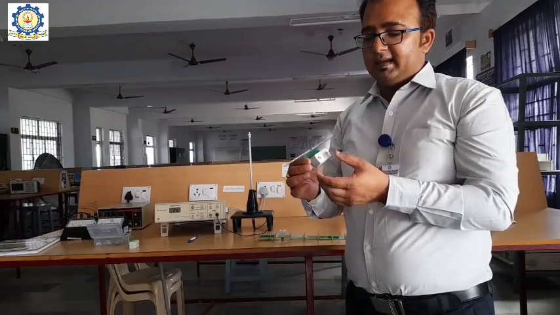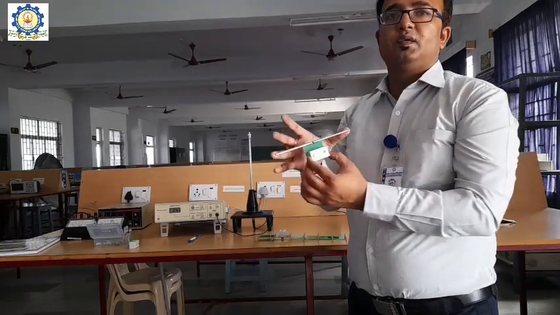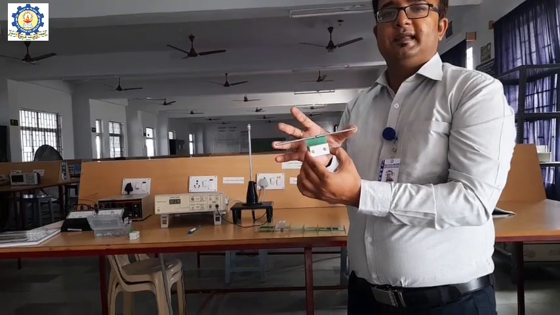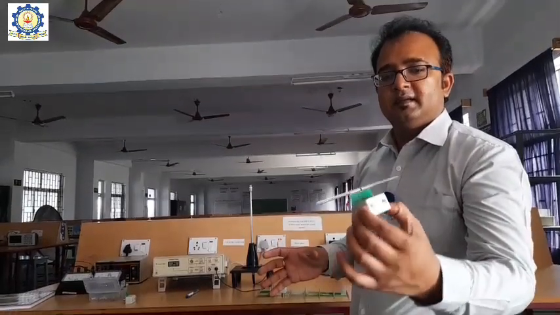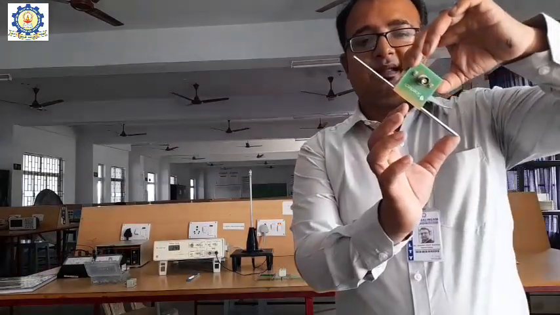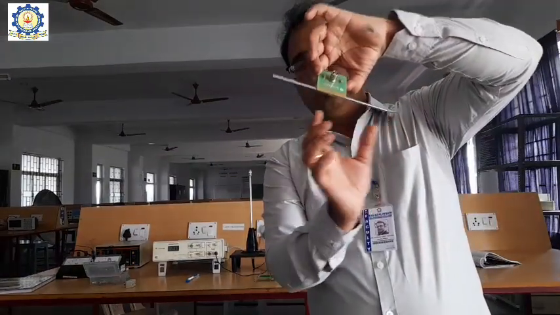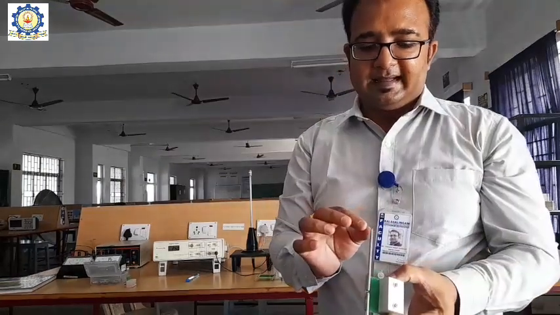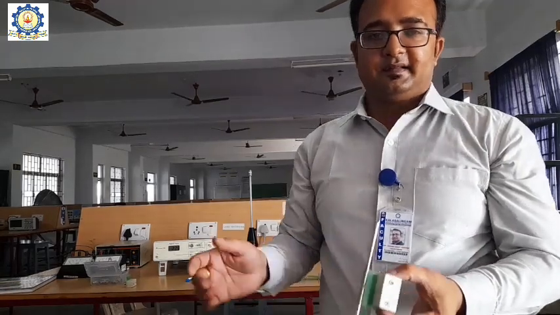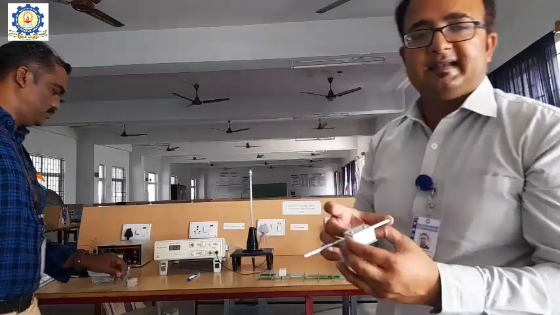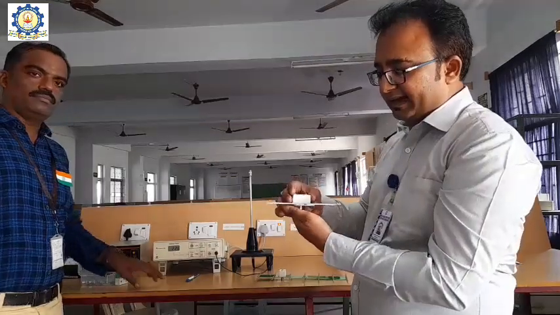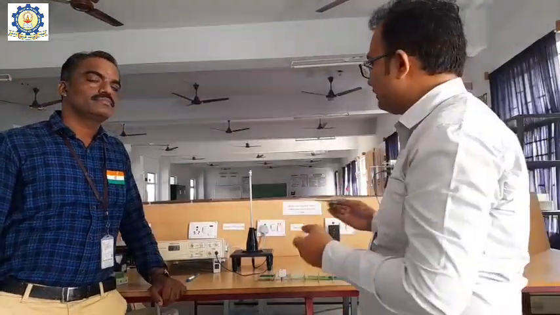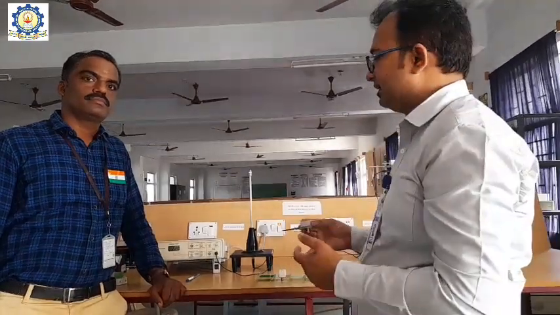Here you can see it's a dipole, so the total length of this is lambda by 2. Can you see this? So this part is lambda by 2 and this part is lambda by 2. This is the wire which is used, and the diameter here we can measure, otherwise it's already mentioned in the manual. With that diameter we designed this particular part, and here in the physical lab today we are going to verify its pattern, that is, how the signal is received.